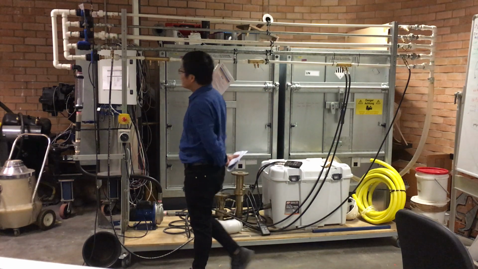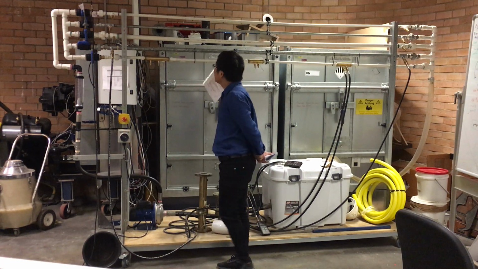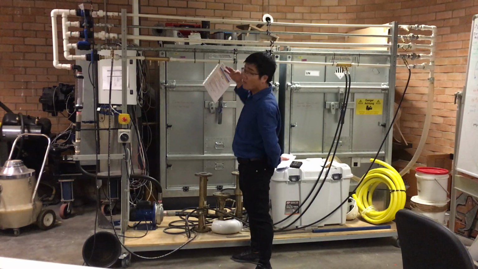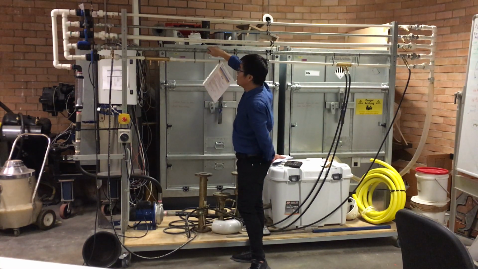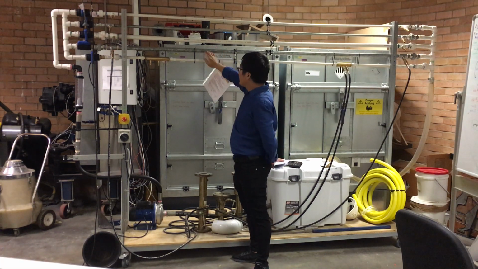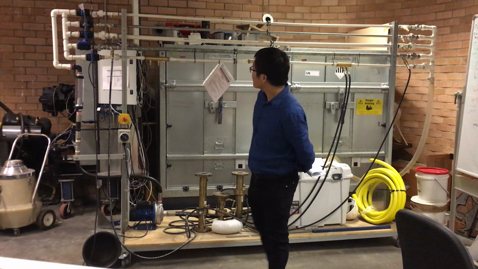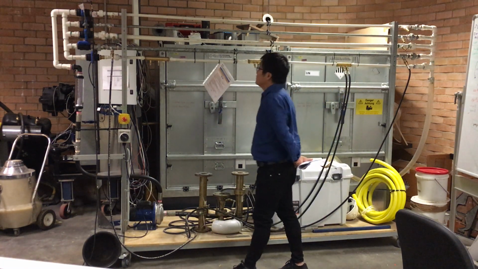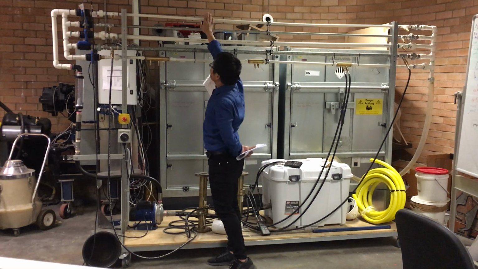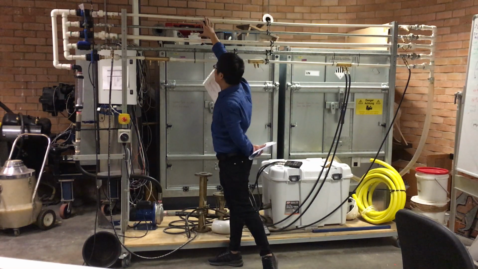After the flow meter, we have a pipe system. You see we have 5 pipes. Pipes 1 to 4 are used in experiment A, and the last one is used in experiment B. For experiment A, we use the 4 pipes here.